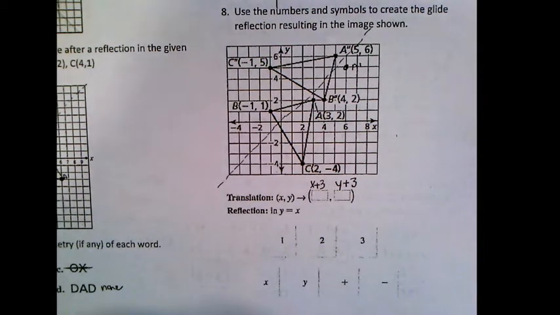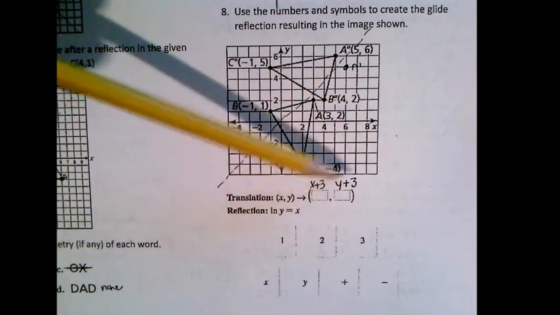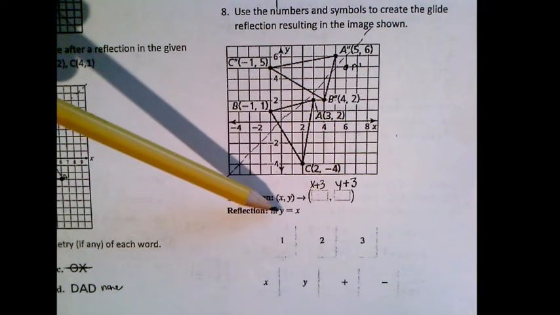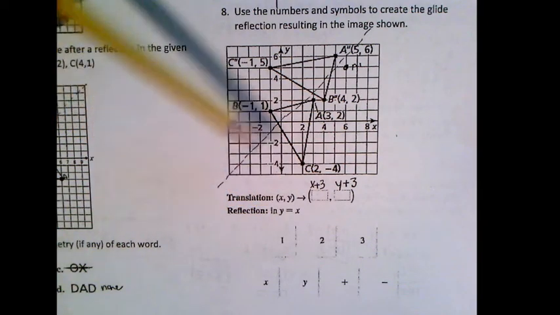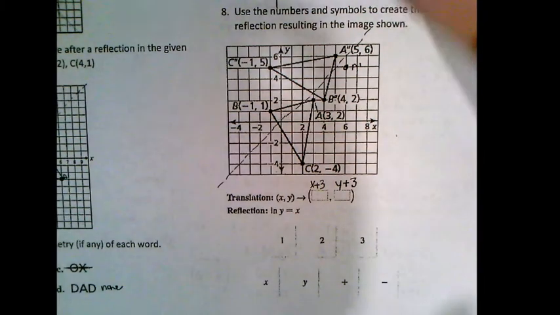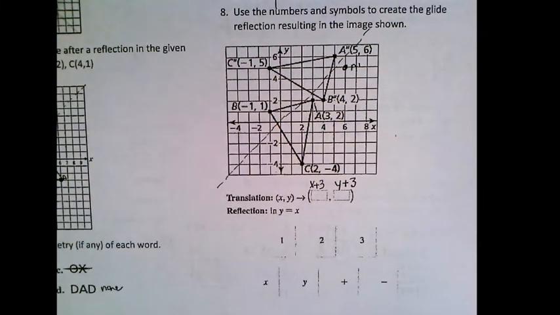So the way I would work this one is you had to guess the translation and then you had to reflect it over y equals x. Did they draw the line in there for you? No, they don't draw the line in there.